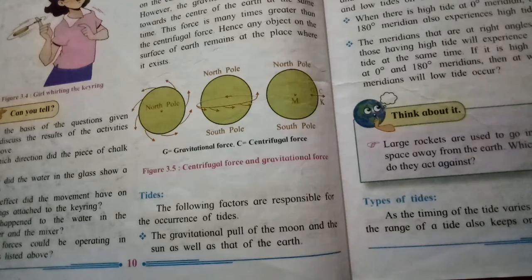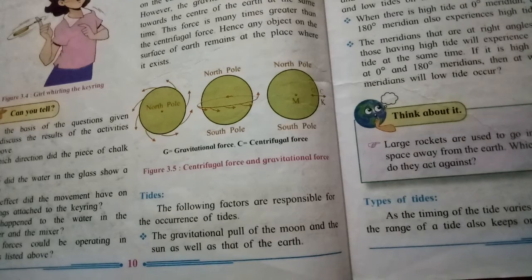Now there are some causes of the occurrence of tides. We'll see the gravitational pull of the moon and the sun as well as that of the earth. There is a gravitational force that the sun as well as the earth have towards the tides. Because of that, there are low tides and high tides. So this is one of the main causes of tides.